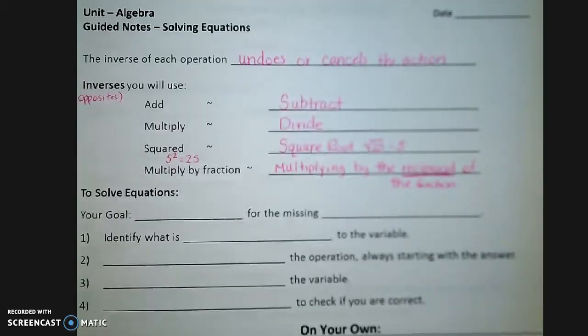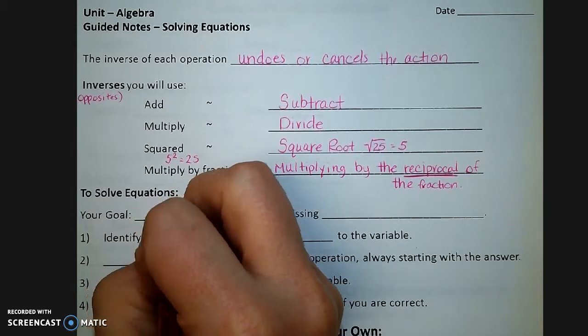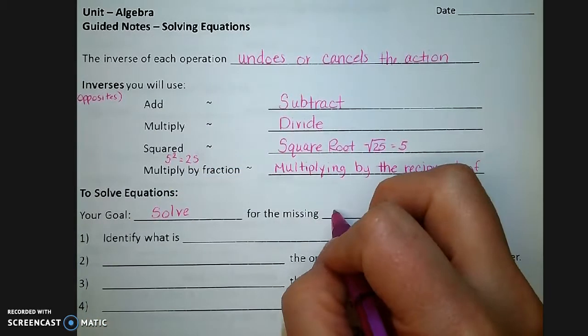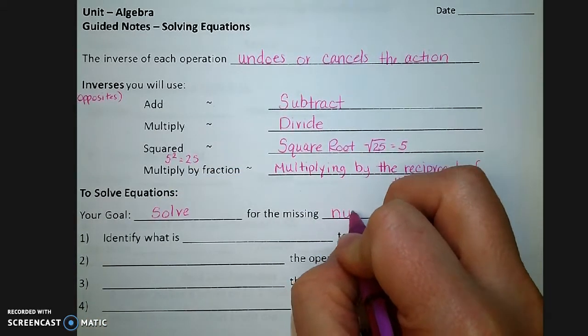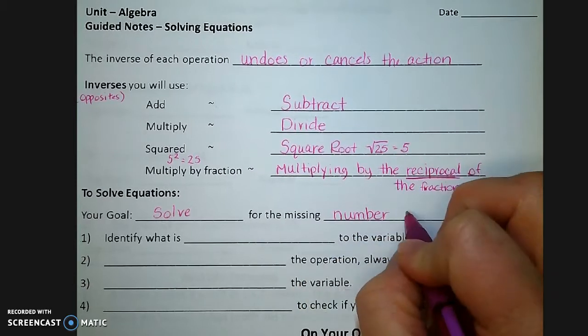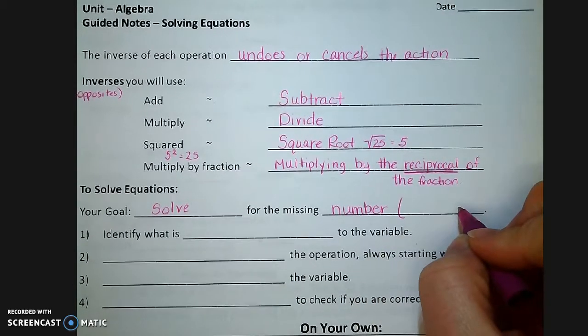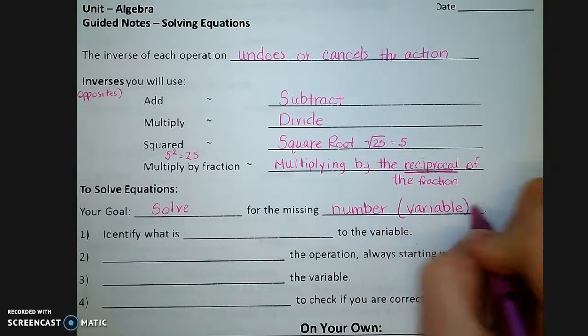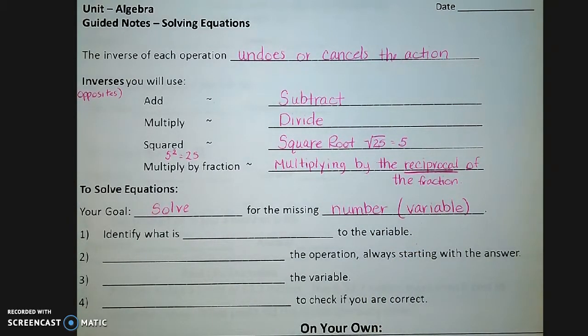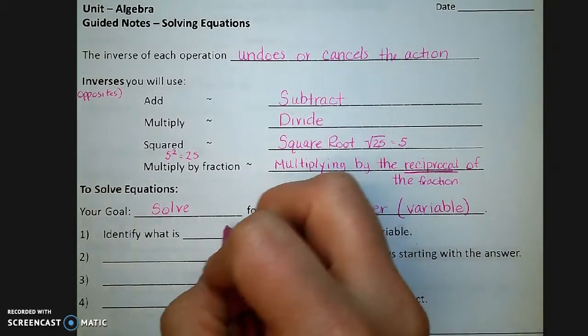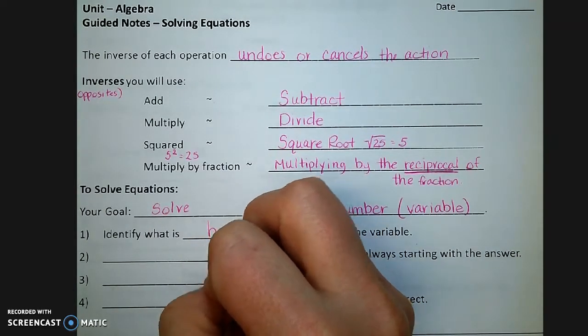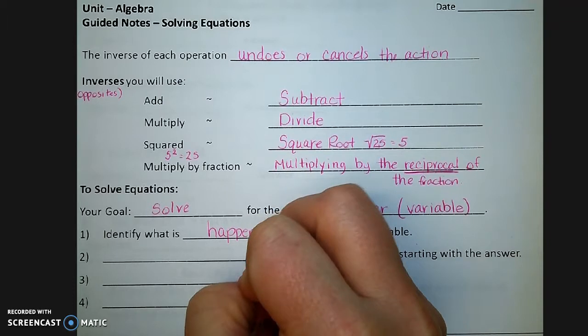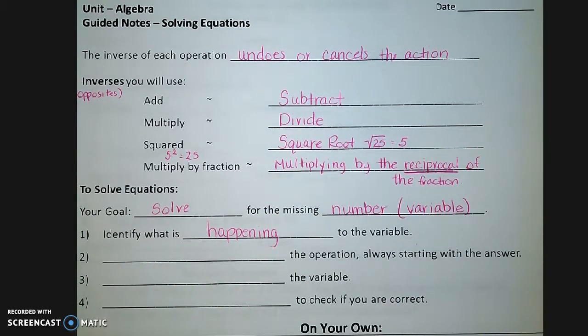So your goal is always to solve for the missing number, and that missing number is shown, or its place is held, by a variable. So our steps are: identify what is happening to the variable. Is something being added to it? Is something being subtracted from it?